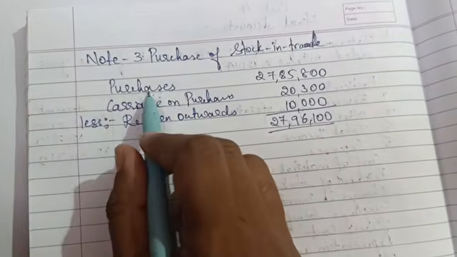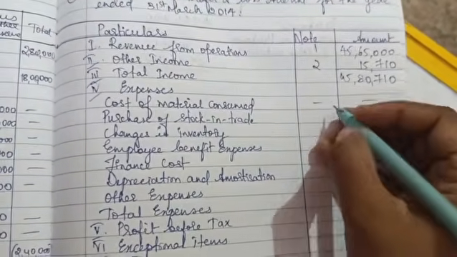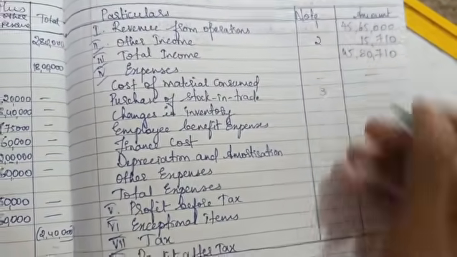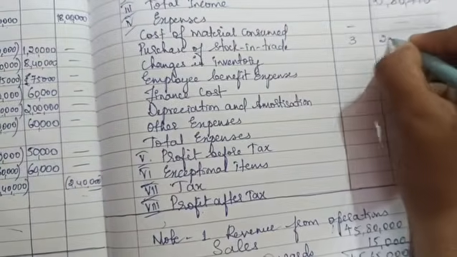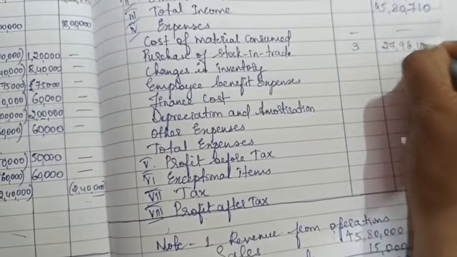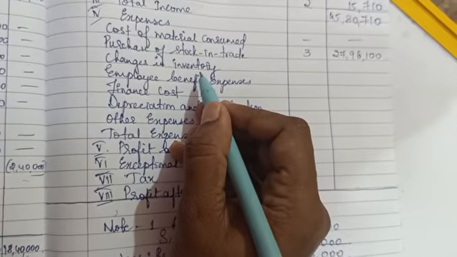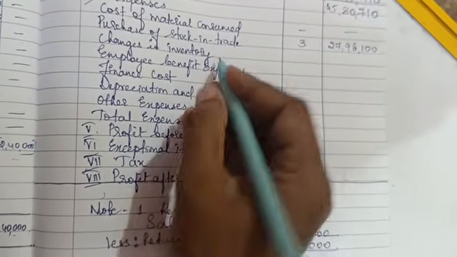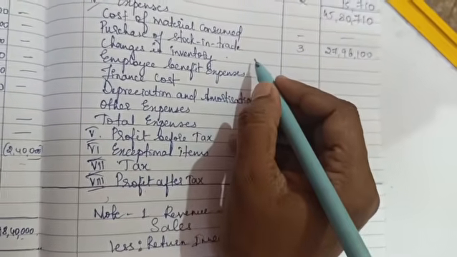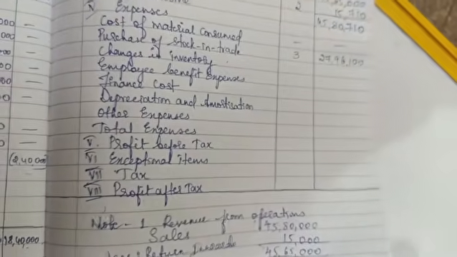So let's quickly write in our statement of P&L, that is note number 3. Purchase of stock in trade, the total is 27 lakhs 96,100. Now next item is our changes in inventory. Changes in inventory is nothing but opening inventory minus closing inventory. That's it. Okay, let's do it now.